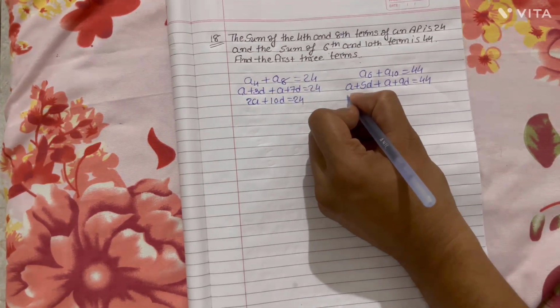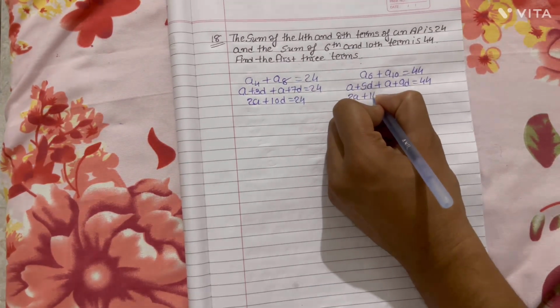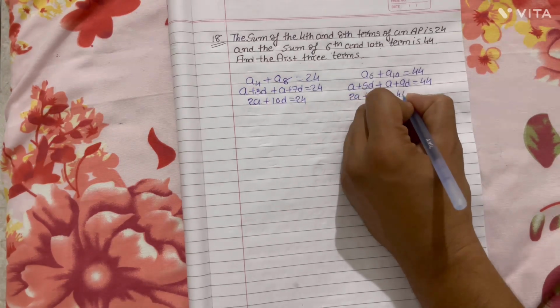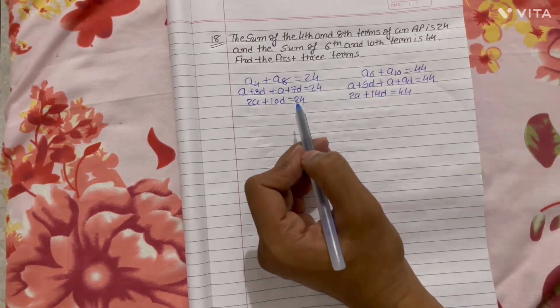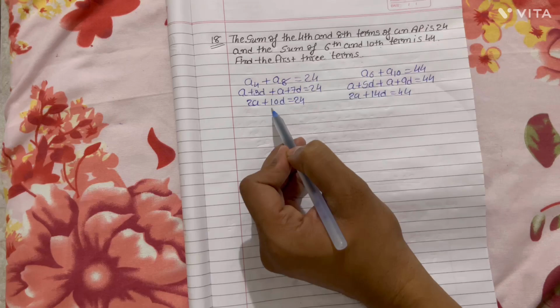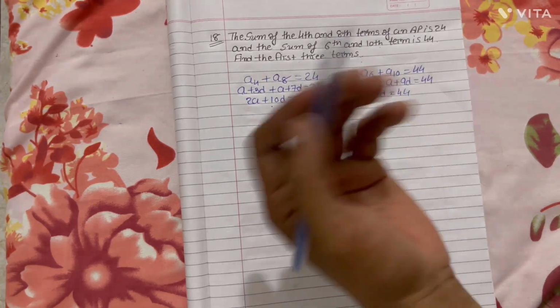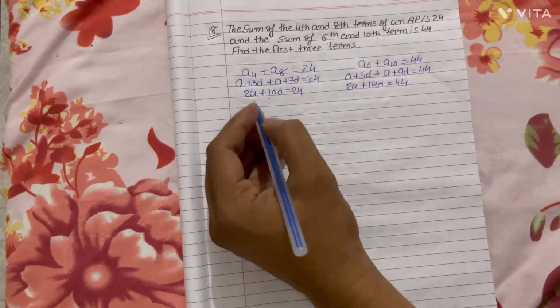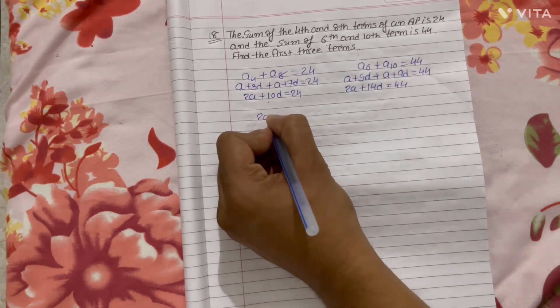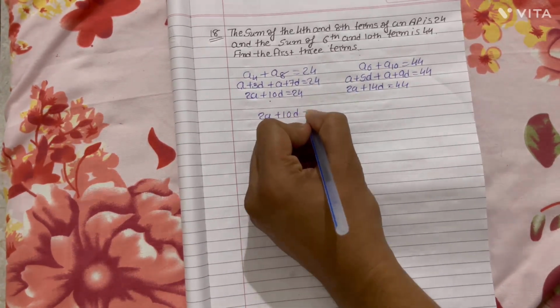Adding them, we get 2a plus 14d is equal to 44. So we got two equations, this is the first one and this is the second one. Solving these equations by the elimination method, we get 2a plus 10d is equal to 24.